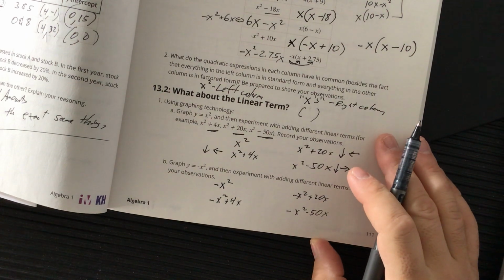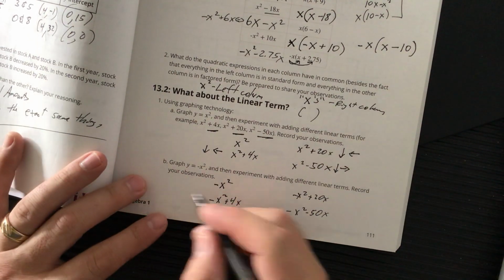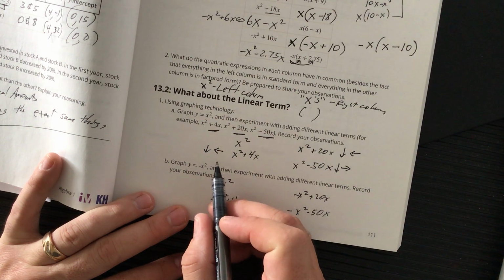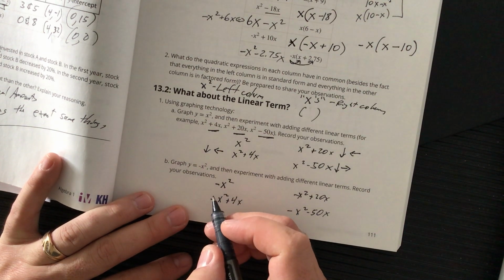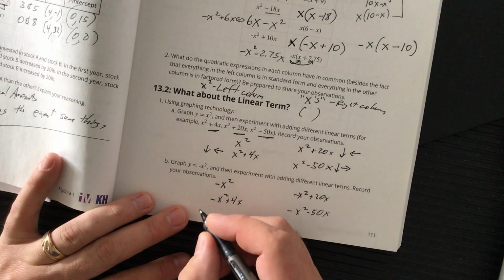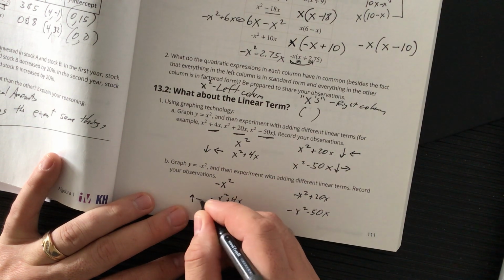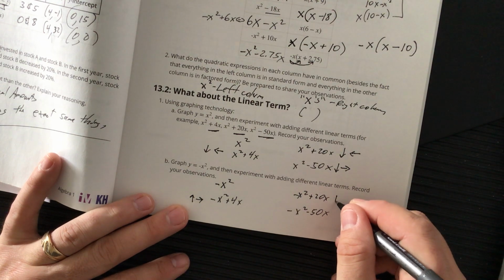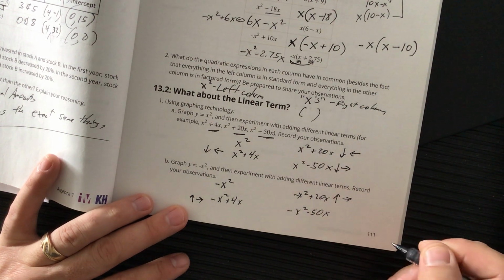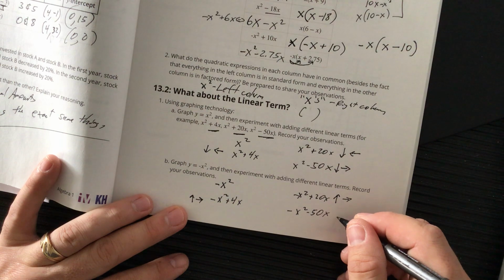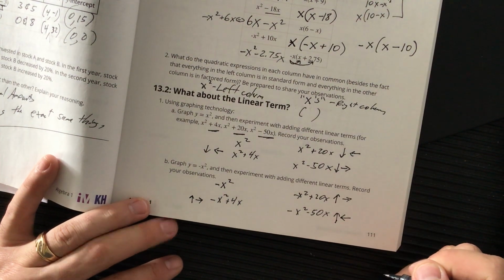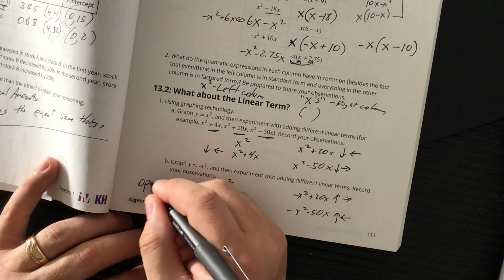How does the first one change? Upside down. Does it still shift it down and left? No. Now it is up and right. So I'm guessing the 20x is also up and right. And then the last one is up and left. And then all opening down.